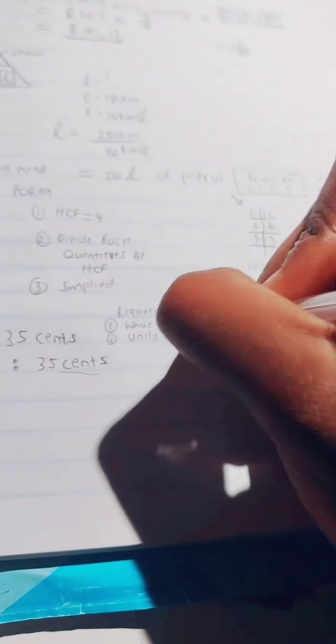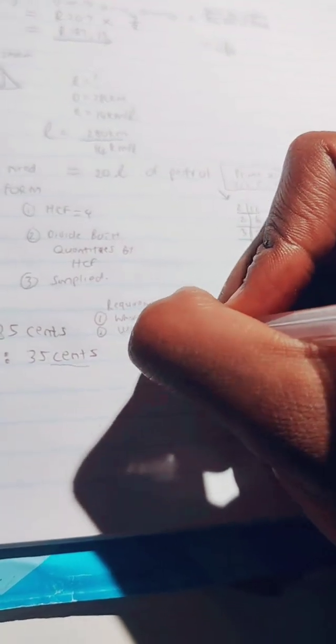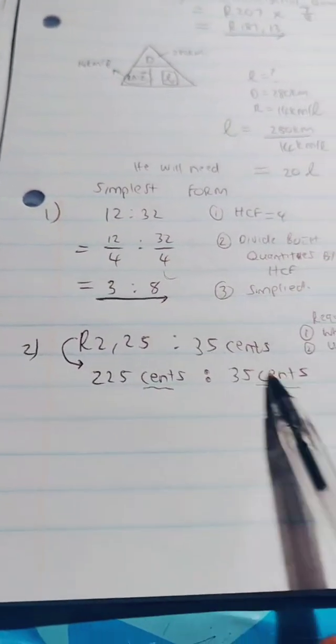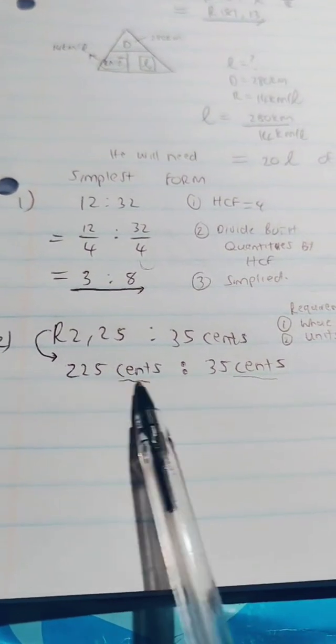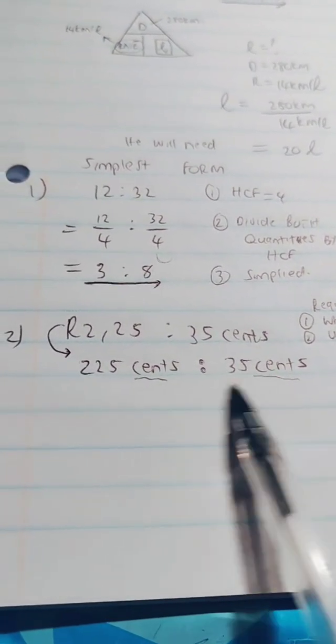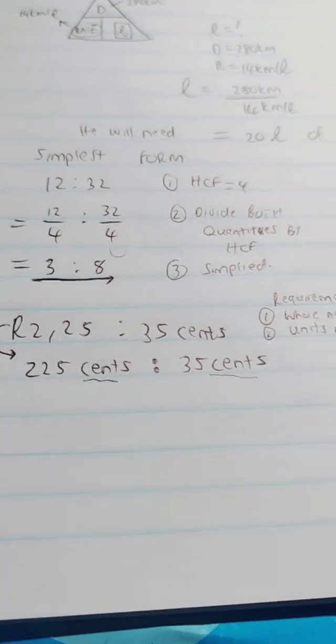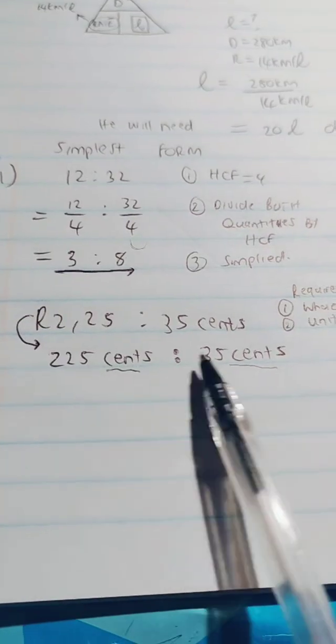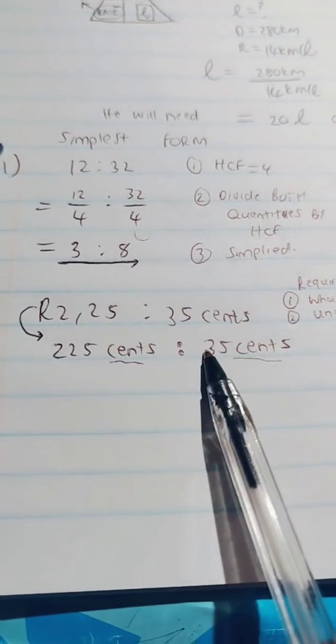The second requirement, units must be the same. Because remember, what is a ratio? A ratio is the comparison between two quantities, but they must be of the same type. They must have the same unit. Now that we have these at the same unit and we have whole numbers, the requirements are met.